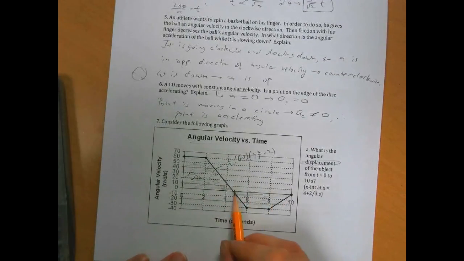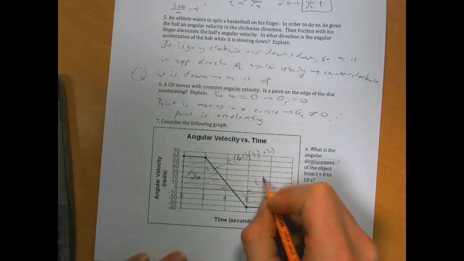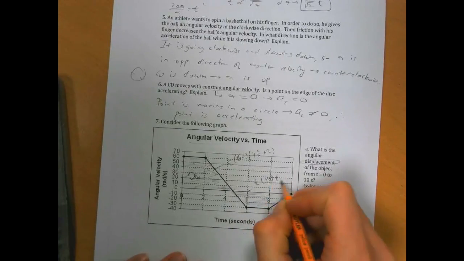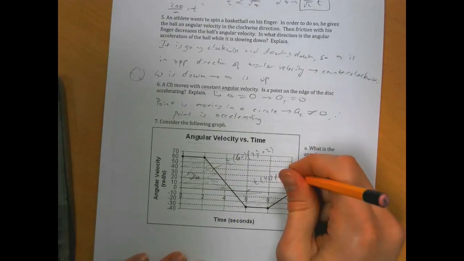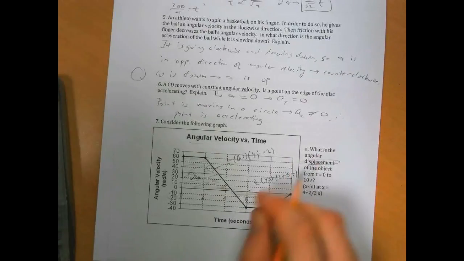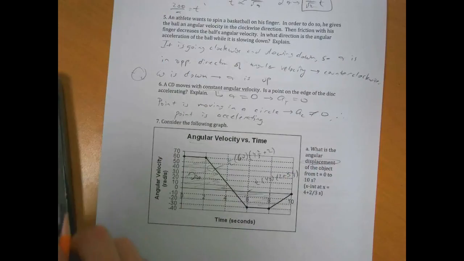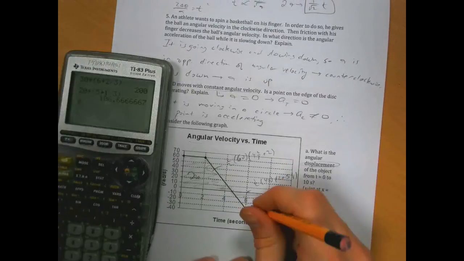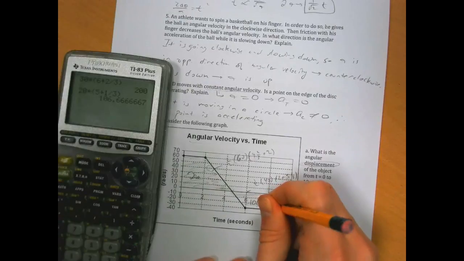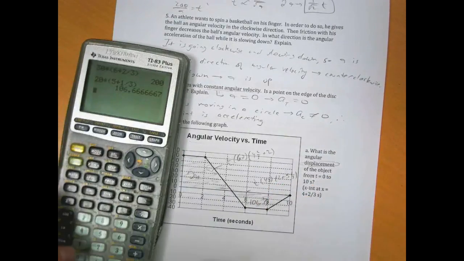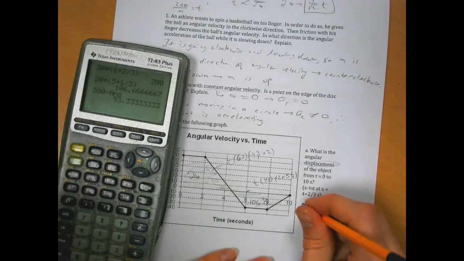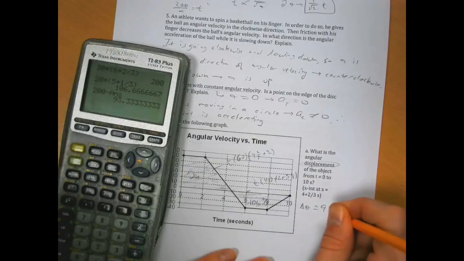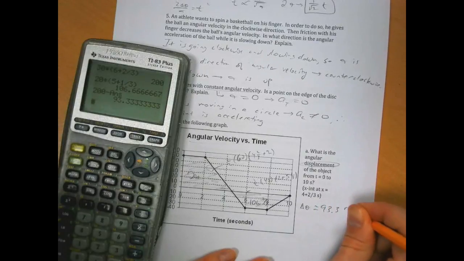We go down here from 4 2/3 to 10. 1/2 height is 40. Base 1 is 2. Base 2 is, see, from 4 2/3 to 10 would be 5 1/3. So that's 20 times 5 1/3, which is 106 2/3. So then the total area, what's above is positive, what's below is negative. So the angular displacement is about 93.3 radians.